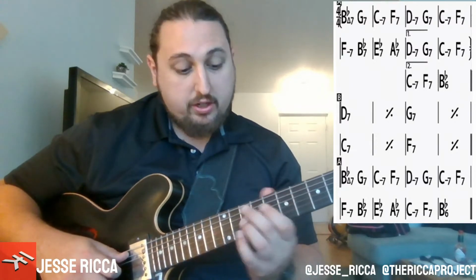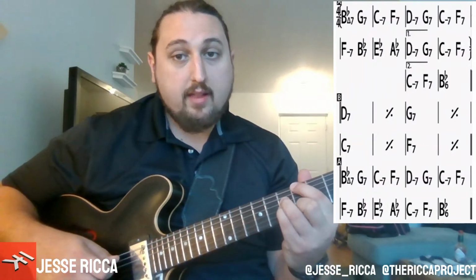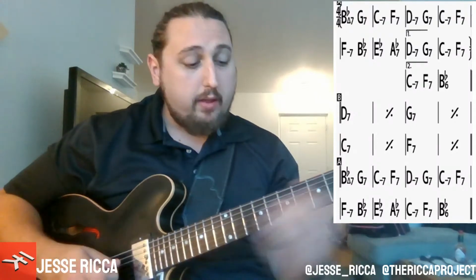That's a good way to practice too, is find common chord tones to make the changes well, right? So B flat and G7 both have D. That's the third of B flat, and then the seventh of G. So that's a good chord tone to land on, and then you can go the other way.